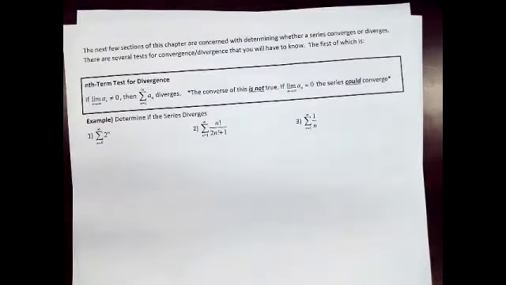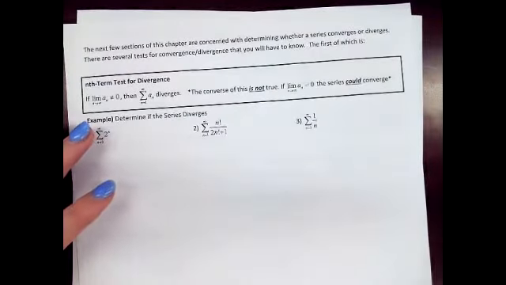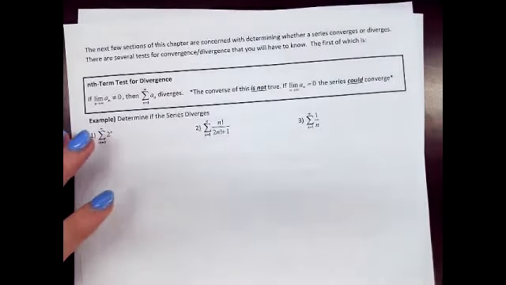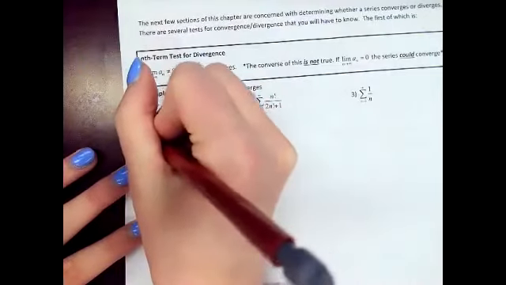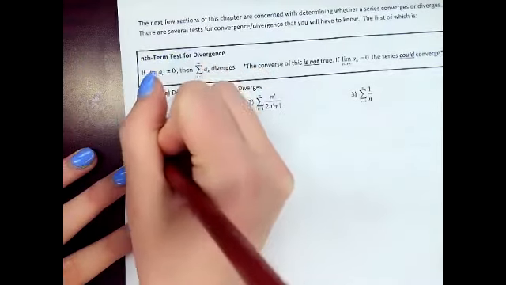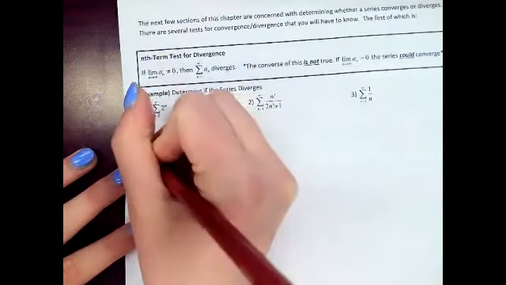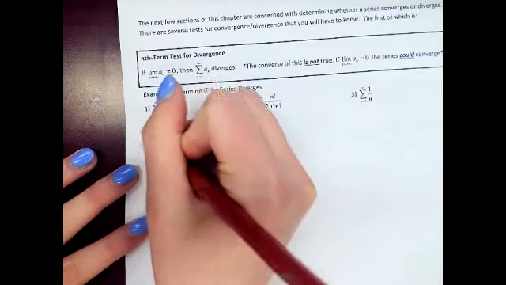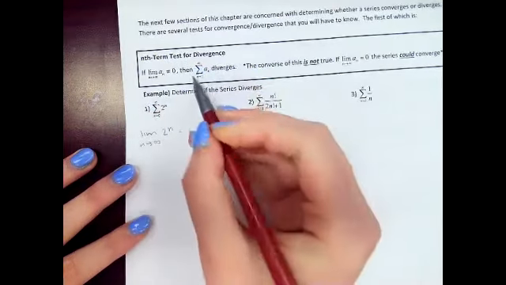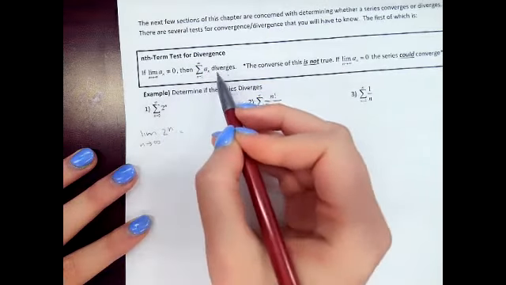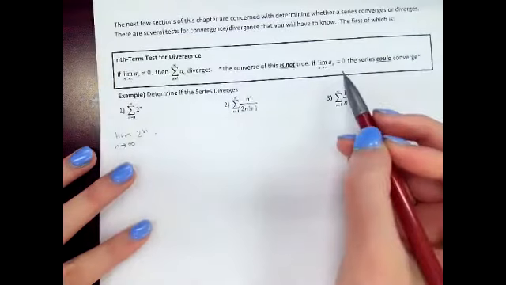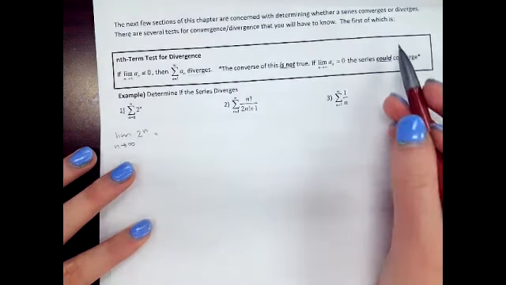On the back side is where we get that nth term test for divergence. Again, this is very similar to what we did last time. We're going to take the limit of the sequence or of the series as n goes to infinity. If we get something that is not 0, it diverges. If we do get 0, it could converge, it could diverge.